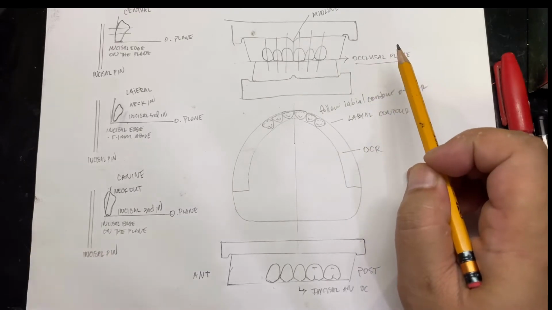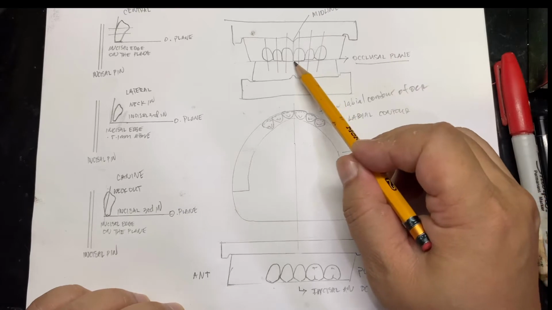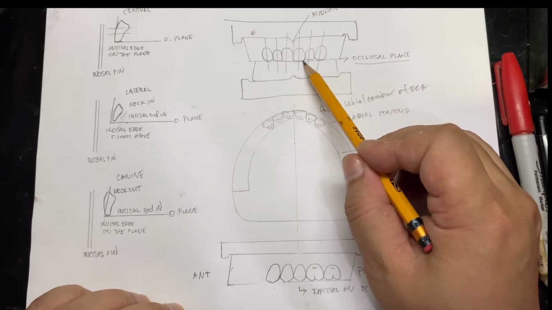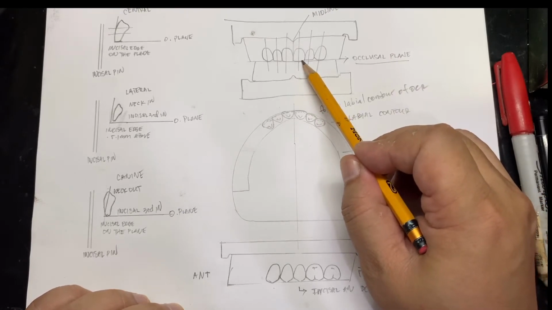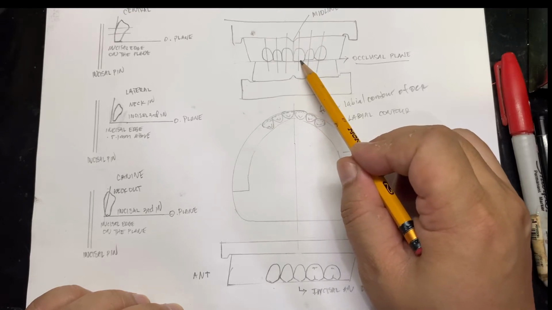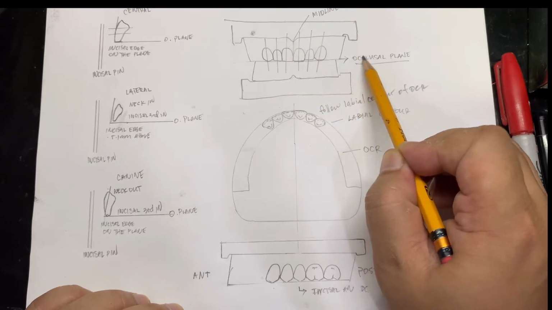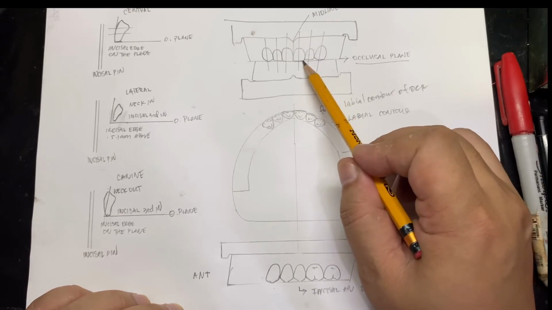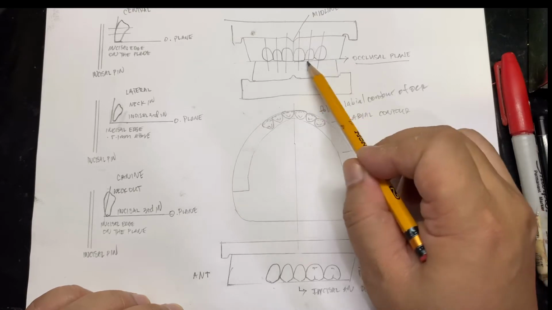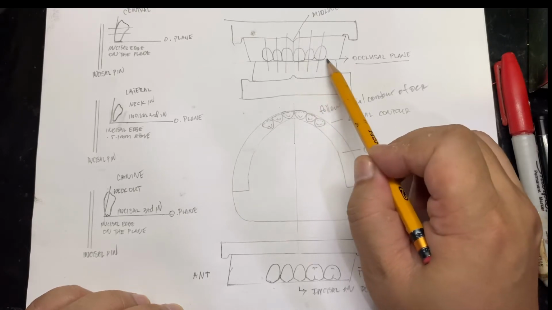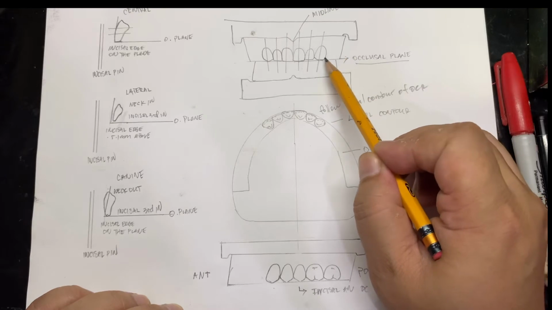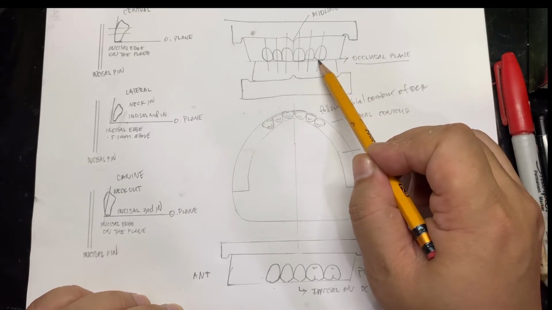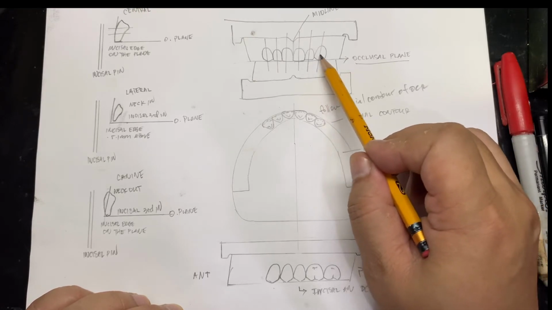Now, there's an option where the incisal edge you may set 0.5 to 1 millimeter below the occlusal plane, or you may set it exactly on the occlusal plane, and then the lateral should be set 0.5 or 1 millimeter above the occlusal plane, or above the incisal edges of the central incisor and the canine. The canine also follows the occlusal plane, wherein the tip should be positioned exactly on the occlusal plane.